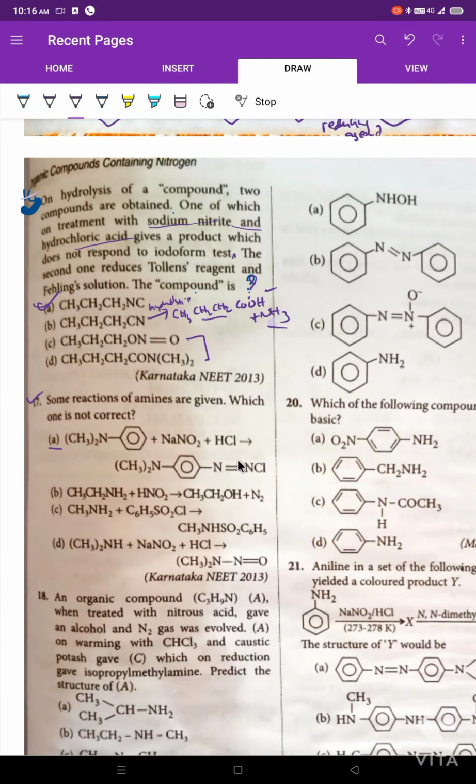We can expect it like that, but this one is not correct. They ask us which is not correct, so this is one option.